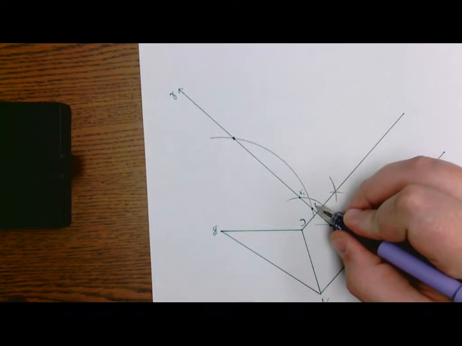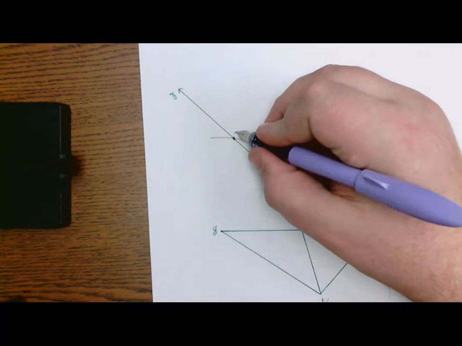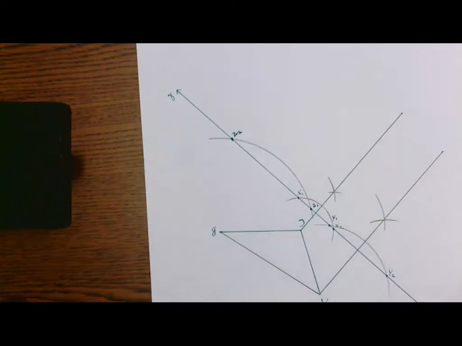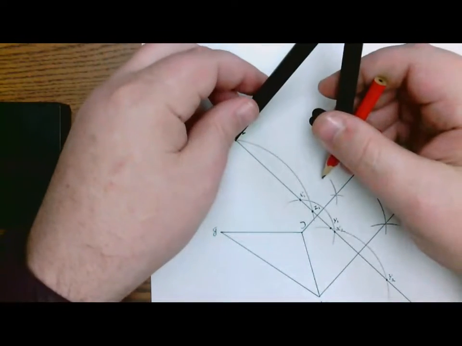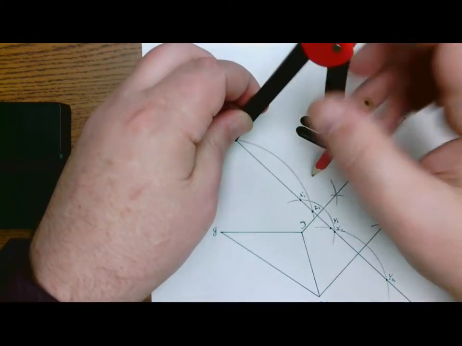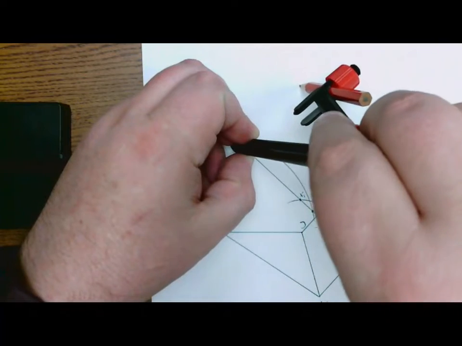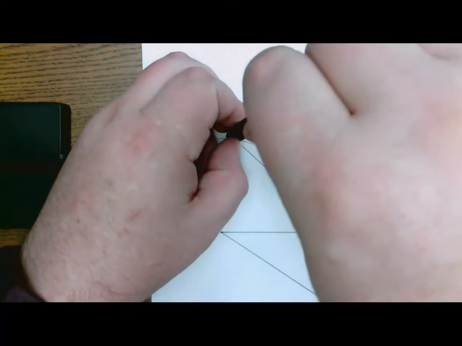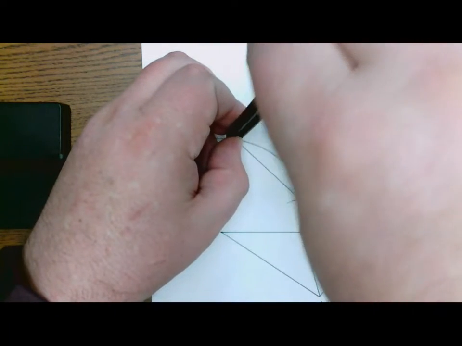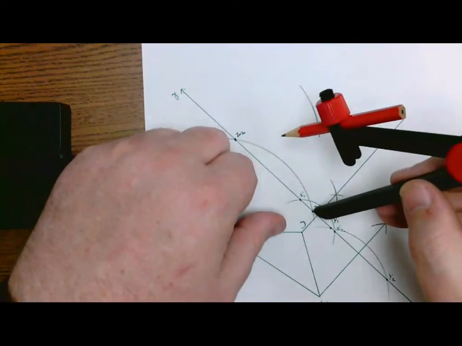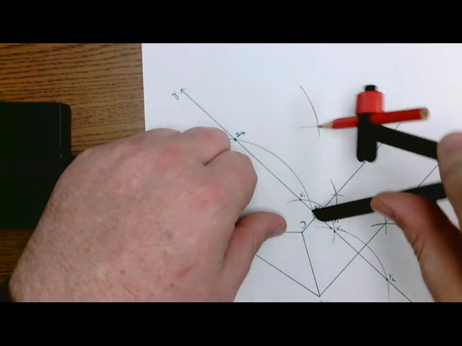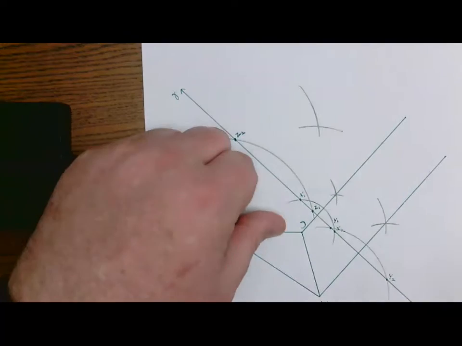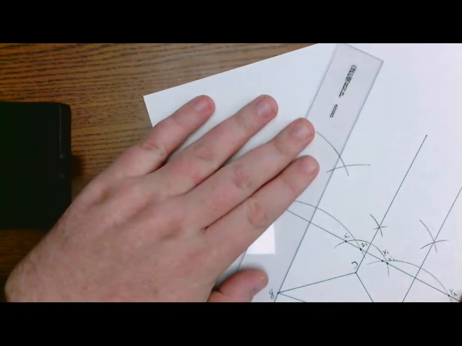I'm going to name this Z1 and this Z2, and now we're going to bisect segment Z1, Z2. So make sure we're more than halfway. Just do 2 arcs on the opposite side from point B, centered at Z1 and Z2. And we go ahead and make our line.